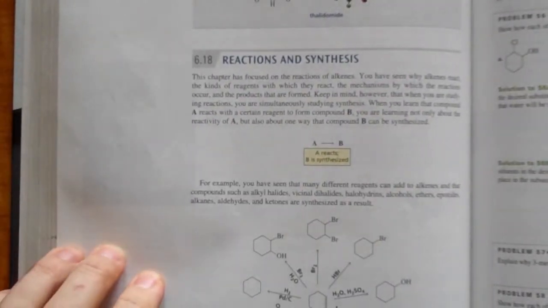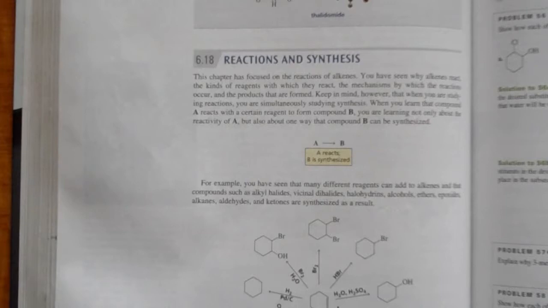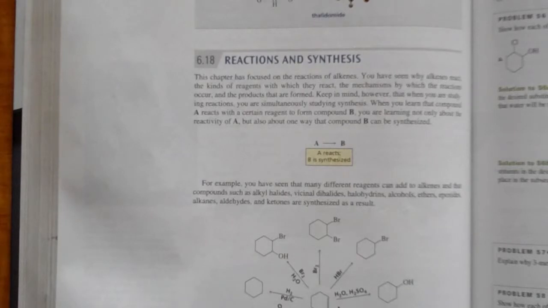Okay, so for the second synthesis example, I'm going to go to the text and show you the first section that this shows up. So recall, please, that chapter 1 was basically principles of chemistry, chapter 2 was acids, chapter 3 was structures, chapter 4 was more on structures like cyclohexanes. It wasn't until chapter 5 that we actually got into reactions.